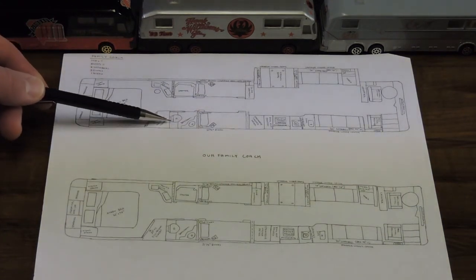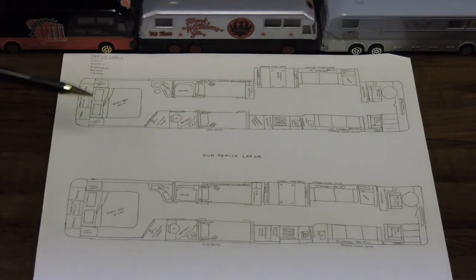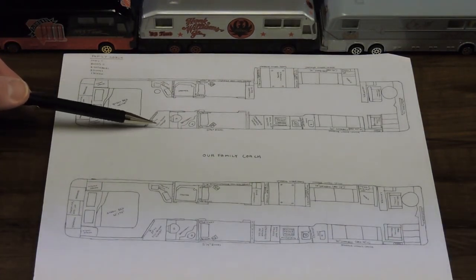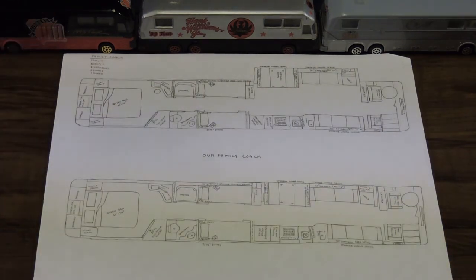And we have the bathroom with a toilet, a sink, and a shower. And then the master bedroom with a little closet. A little makeup area for my wife because I really don't need makeup. And a queen-size bed for us with end tables on each side, and then more storage into the back.